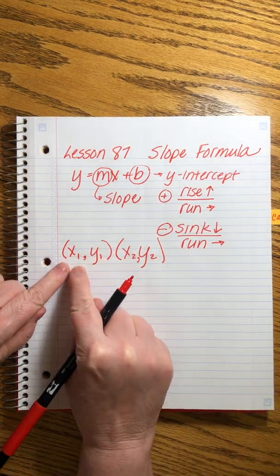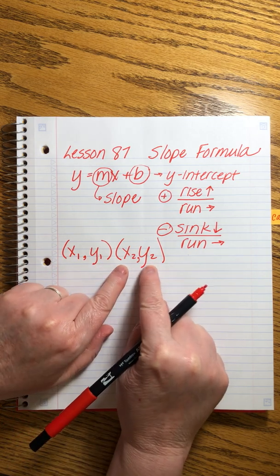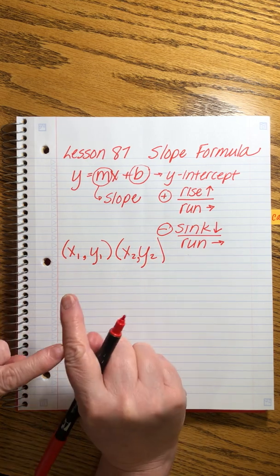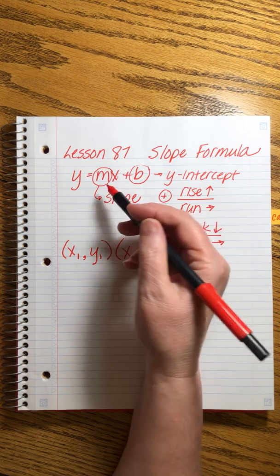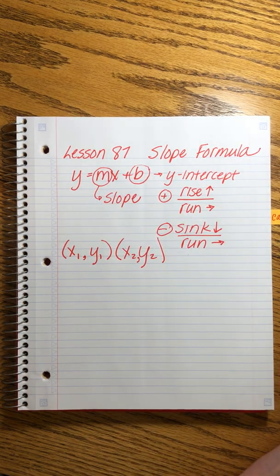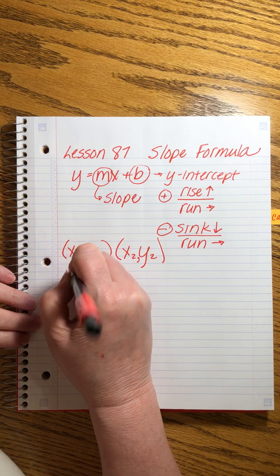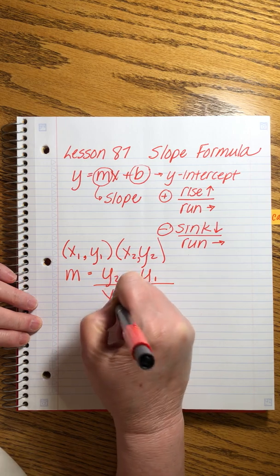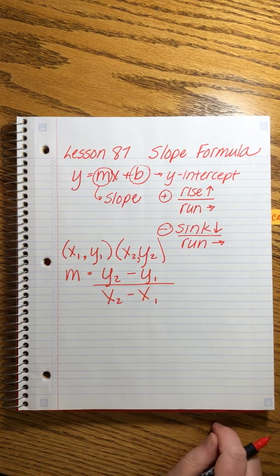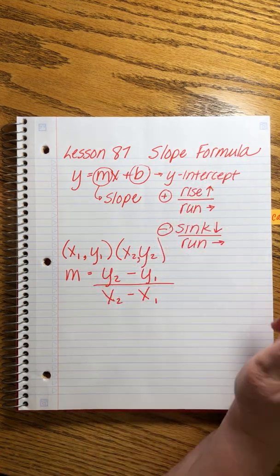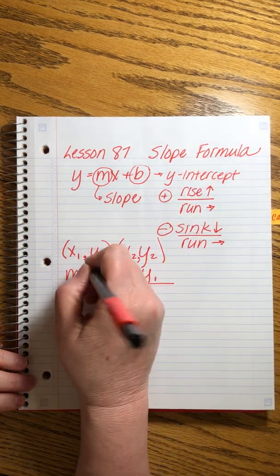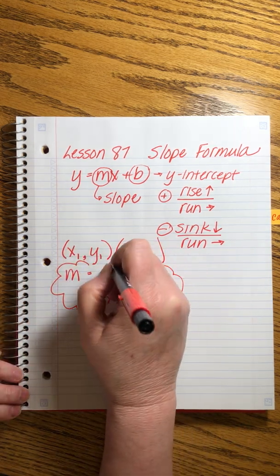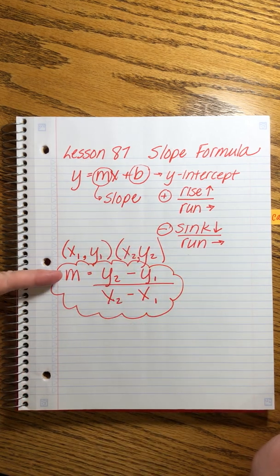The first pair of points we're going to call x1 and y1. The second pair of points we're going to call x2 and y2. We're told that these 2 points lie on the same line, and we want to find the slope of the line that connects them. Here is a formula we can use to do that. Okay, this is called the slope formula. And if we're given 2 pairs of points that both lie on the same line, we can use this formula to find the slope of the line.